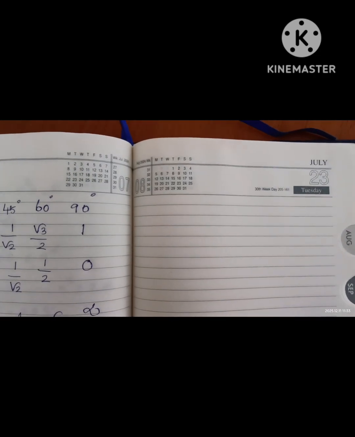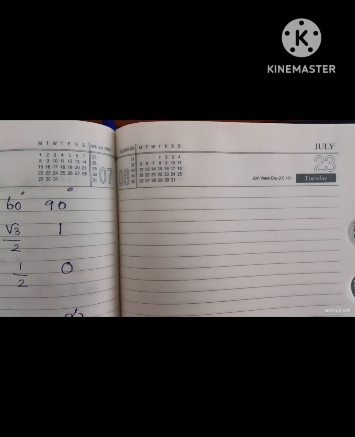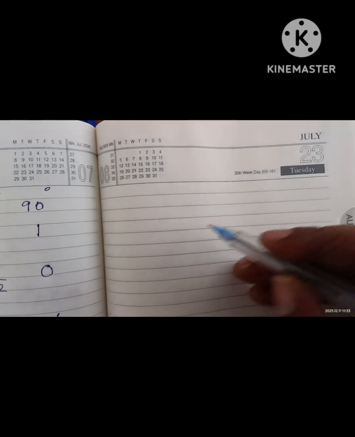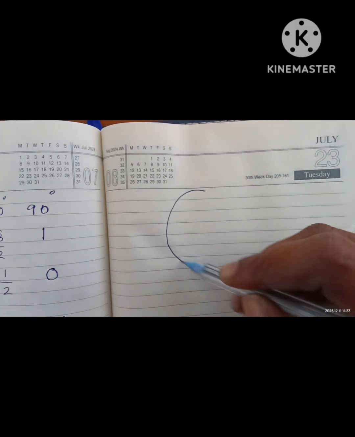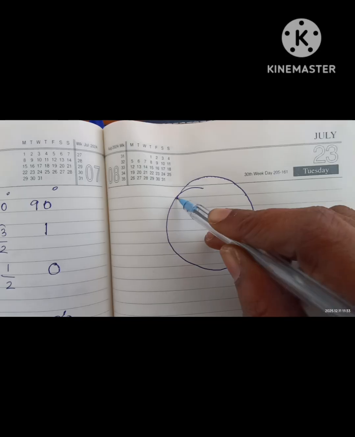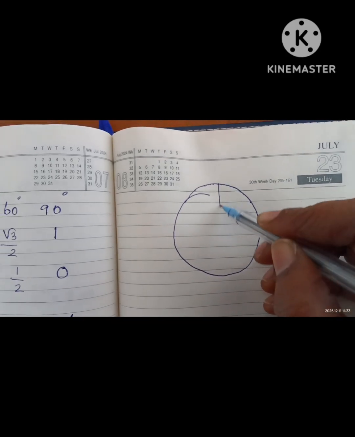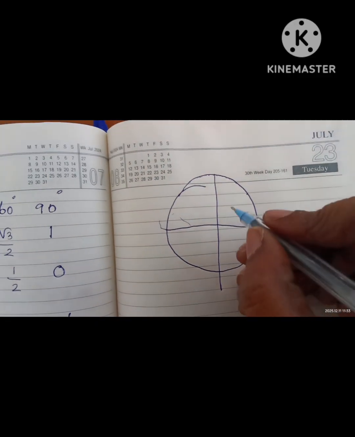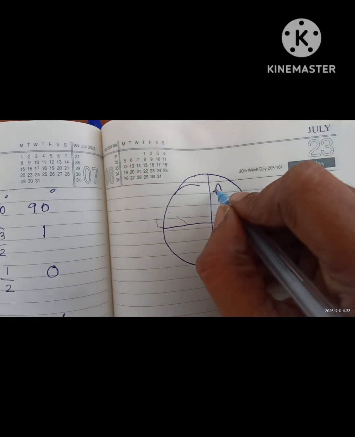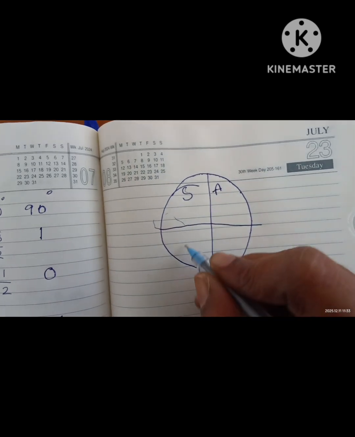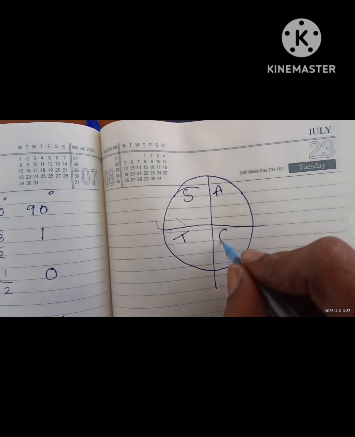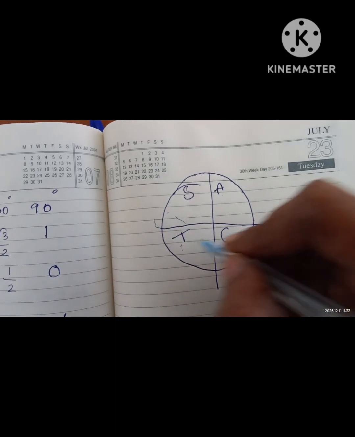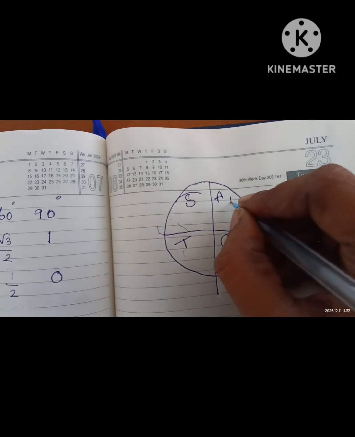If we want to calculate the value of sine 270 or cos 270 or tan 270, we should remember this diagram. There is a plate, and in that plate we are going to divide this into 4 parts. What is the code word? All, silver, tea, cups. So here all means sine theta, tan theta, cos theta are positive.